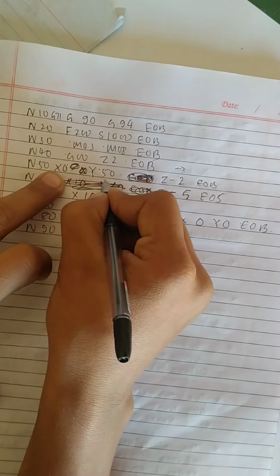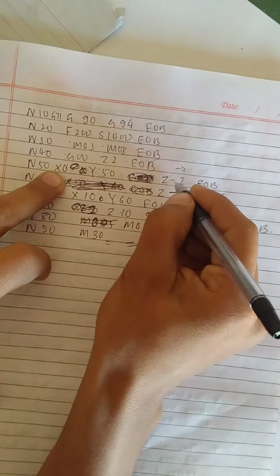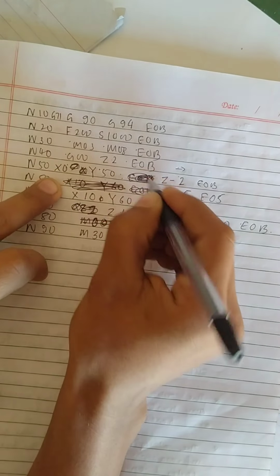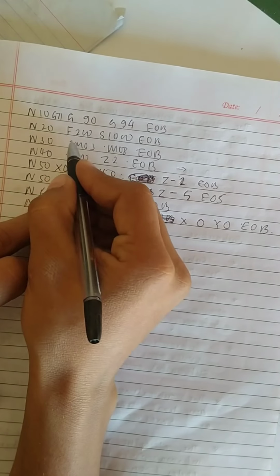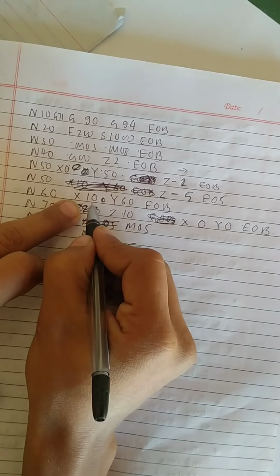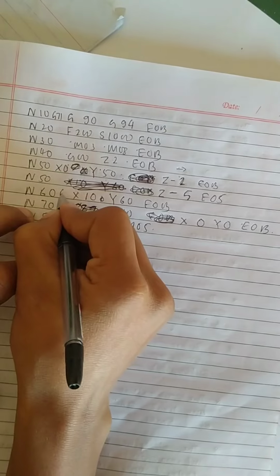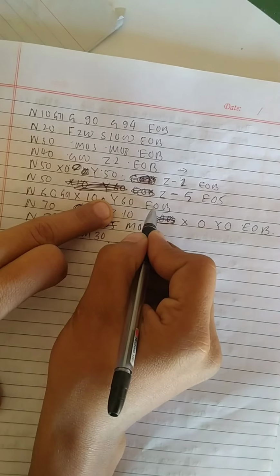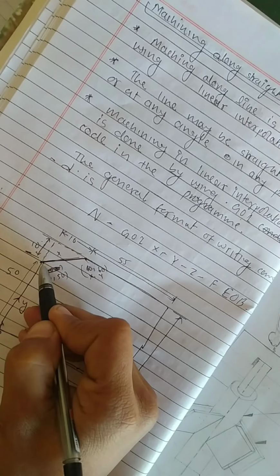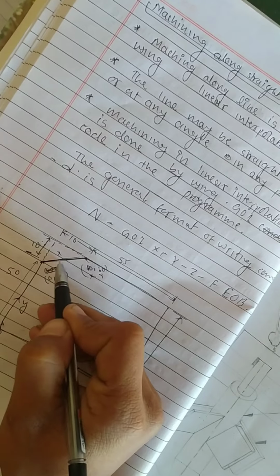Now it goes to that point, starts to remove material, and goes to minus 2 mm depth. Then G01 linear interpolation, x10 y60, end of block, and go to this position. Okay guys, here G01 goes from here to here using linear interpolation.